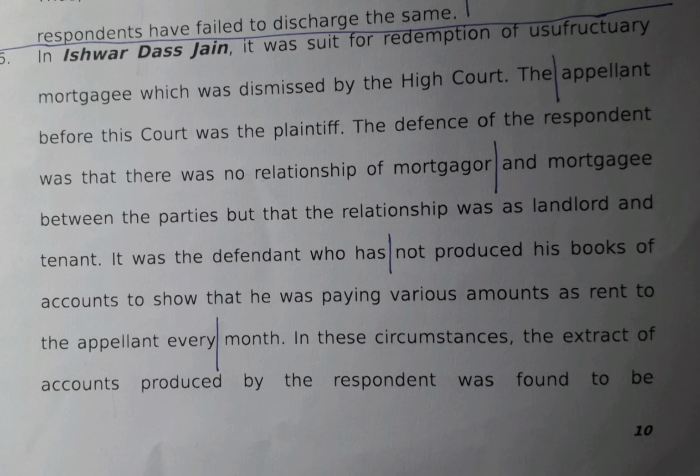The defense of the respondent was that there was no relationship of mortgagor and mortgagee between the parties, but that the relationship was that of landlord and tenant. It was the defendant who has not produced his books of accounts to show that he was paying various amounts as rent to the appellant every month.